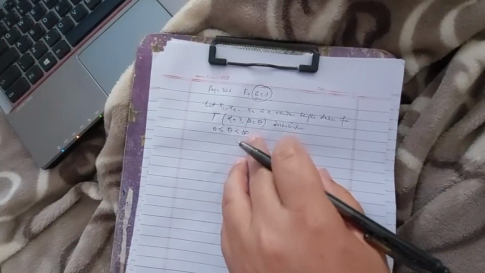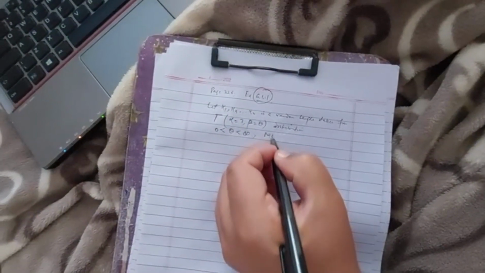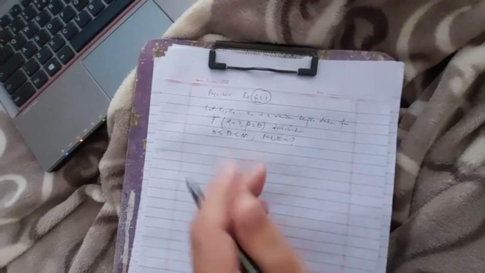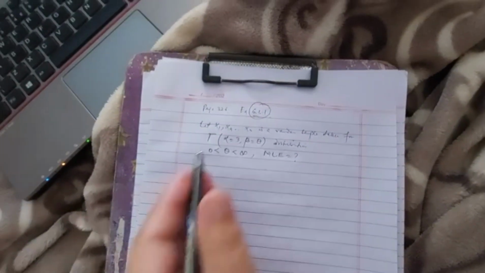This is the range of the theta. They want us to calculate the MLE of the theta, or the expected value of this theta.